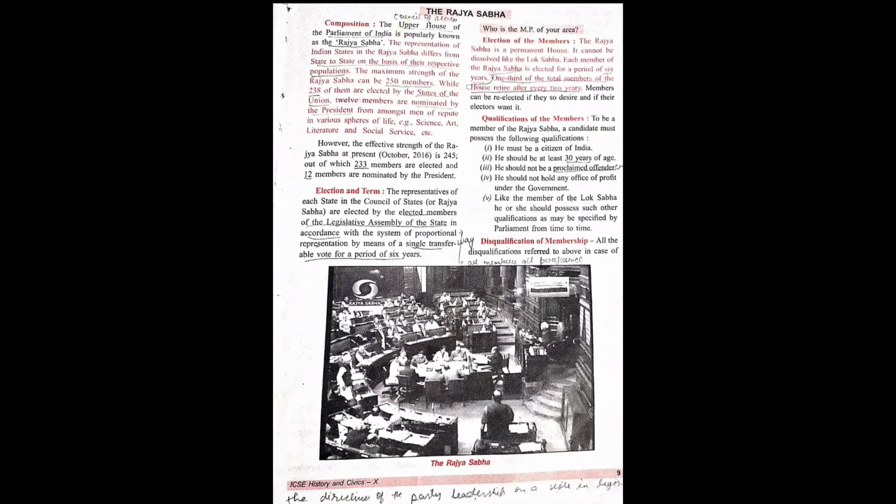Simple, a one-line answer could be: members of the Rajya Sabha are elected by MLAs, Members of Legislative Assembly, with the system of proportional representation by means of single transferable vote. These two phrases should be there: the system of proportional representation and single transferable vote.